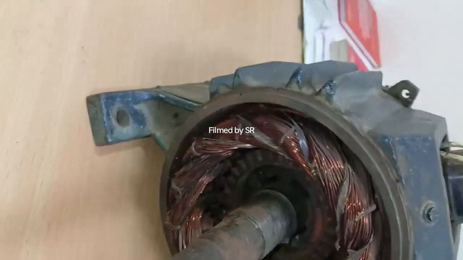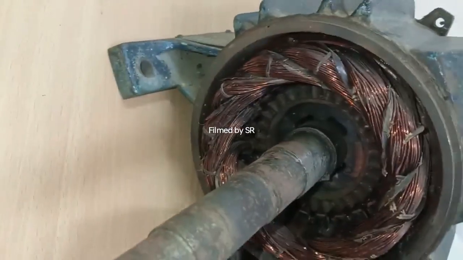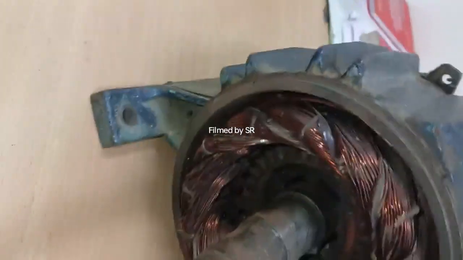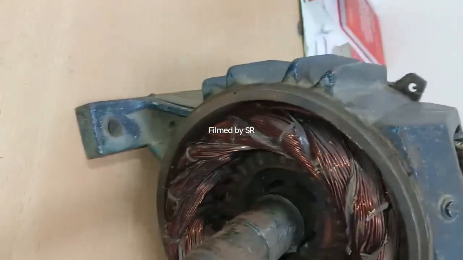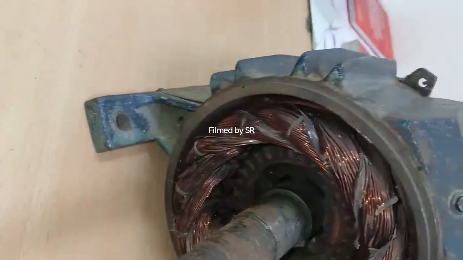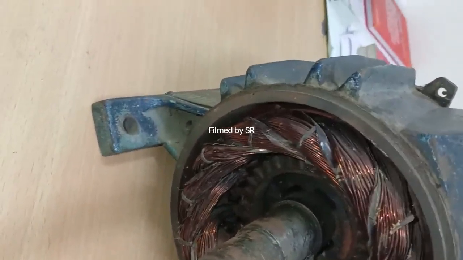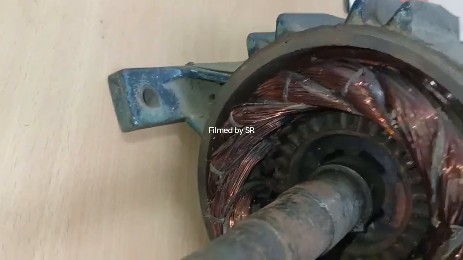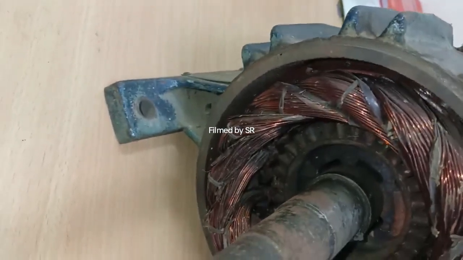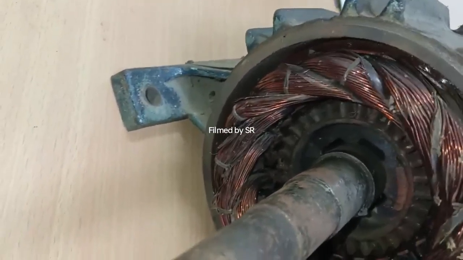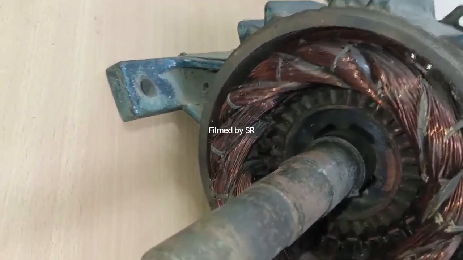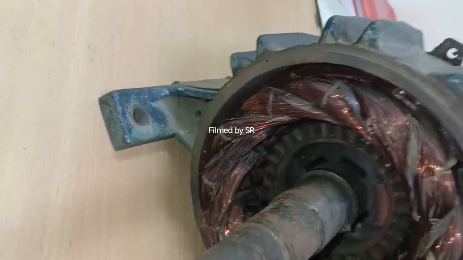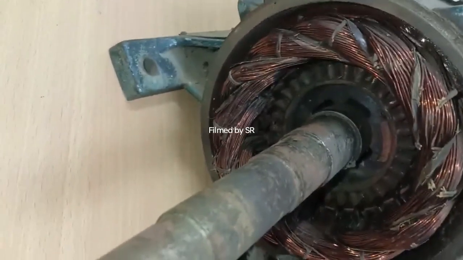Because if your MMF distribution produced by your rotor is not a very sinusoidal one, what can you expect? Forget about mathematics. From our intuition we can say that whatever induced EMF we will have will not be very smooth and sinusoidal in nature. It could become contaminated with higher order harmonics, because the MMF produced by the rotor is not a very sinusoidal one. So we will teach you how we could make the MMF produced by the rotor sinusoidal.